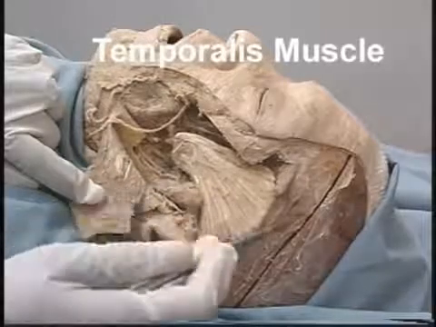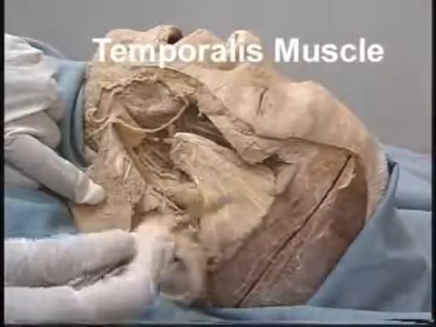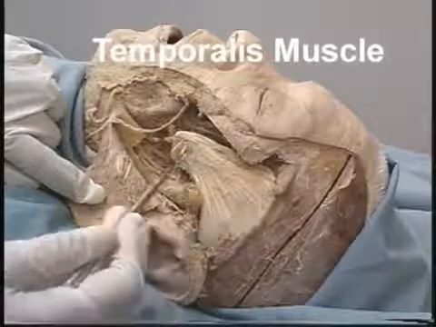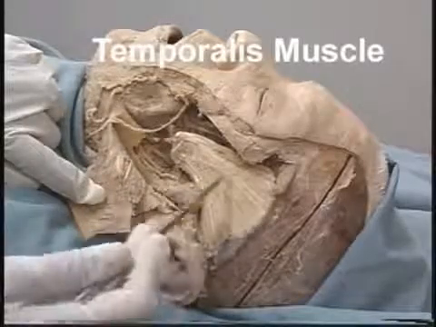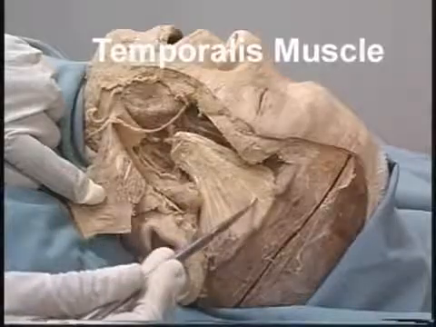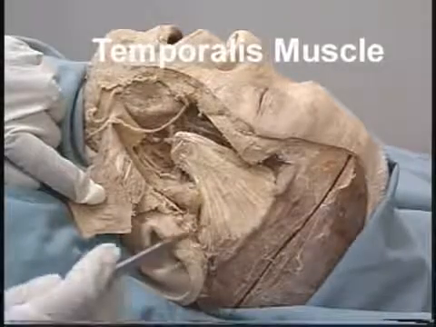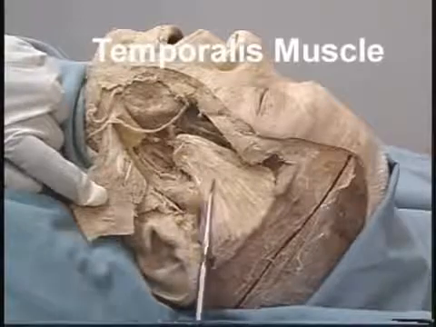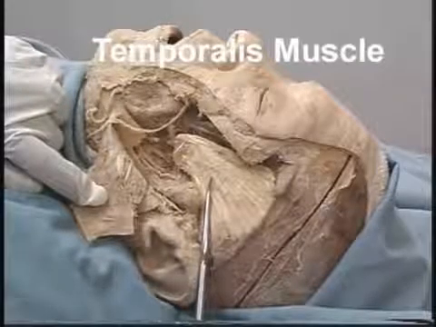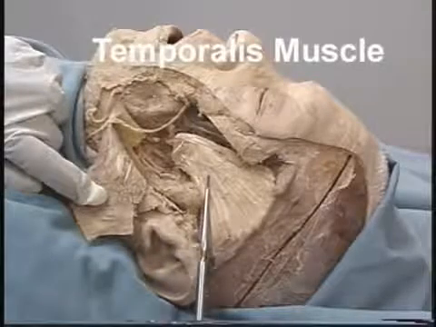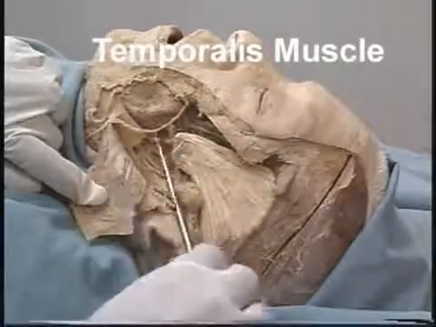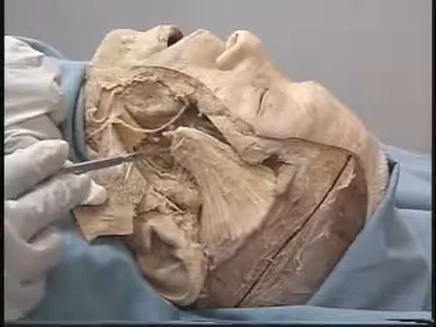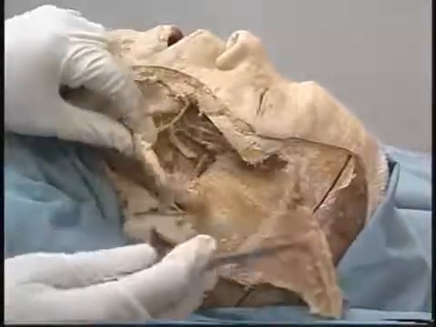When the anterior and the middle fibers contract, they pull the mandible up. Thus, this is another elevator of the mandible and helps in closing the mouth. The posterior fibers, which are sometimes referred to as horizontal fibers, are coming very straight horizontally in the posterior aspect of the muscle. These fibers, when they contract, retract the mandible. So, these are the two elevators, the masseter and the temporalis.